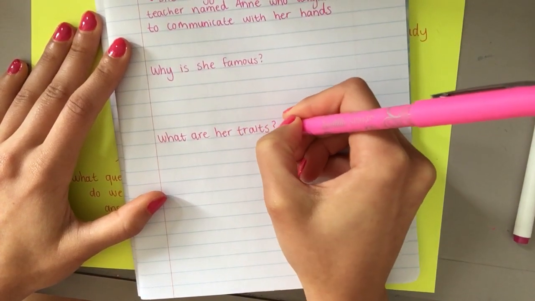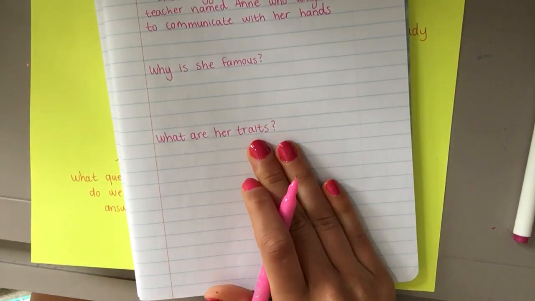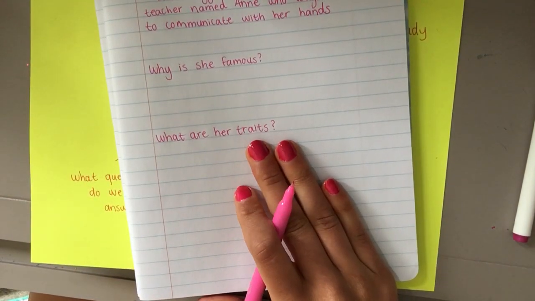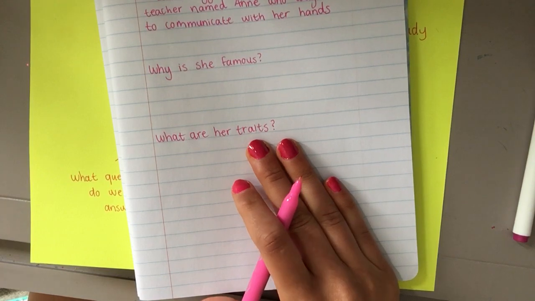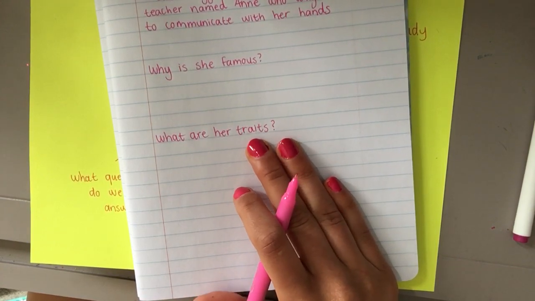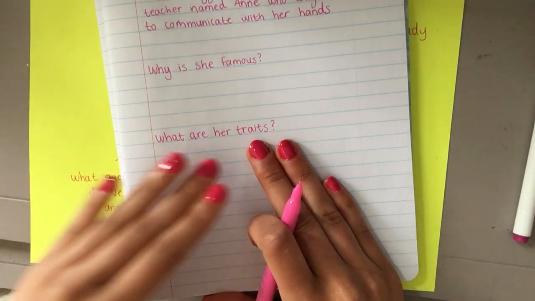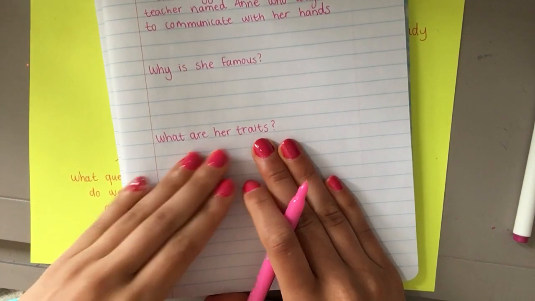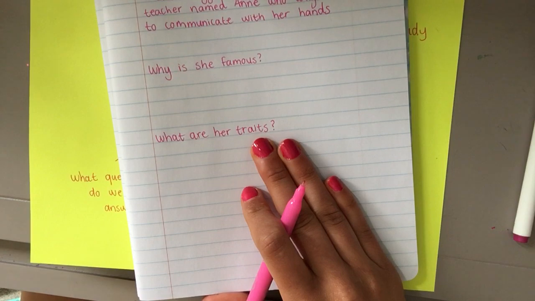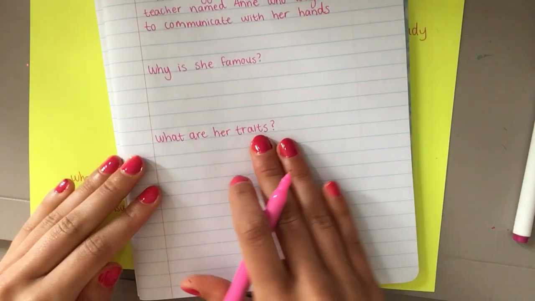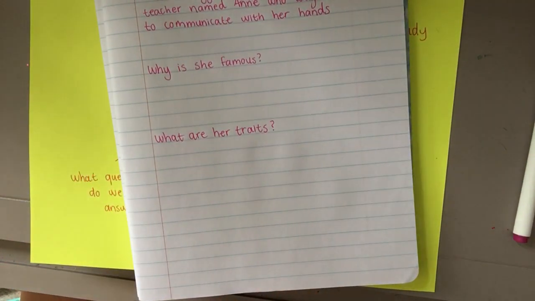Last week I told you that traits are the things that we can say about people that tell us how they behave or what kind of people they are. An example last week was a trait that Jackie Robinson had was that he persevered. He tried and tried again even when the going got tough. So what are her traits? These are the two questions that I want to answer during my reading.